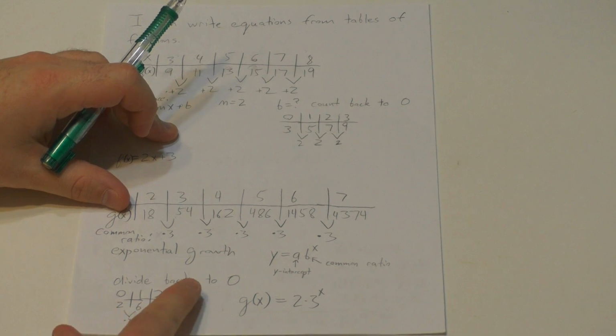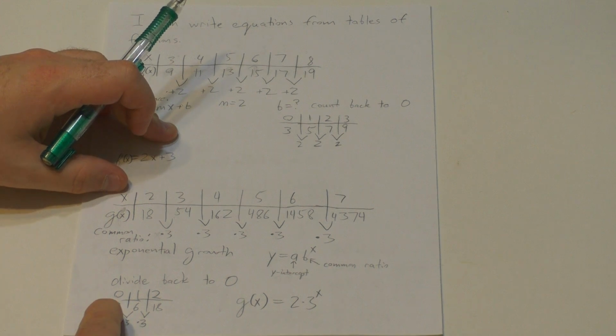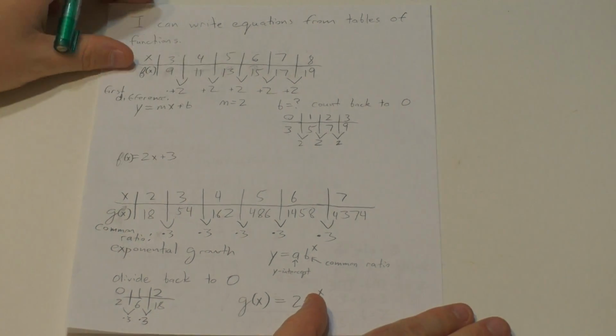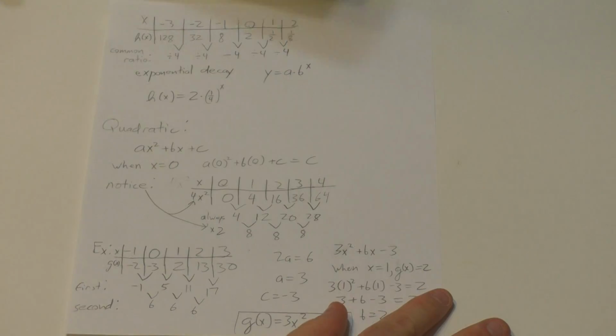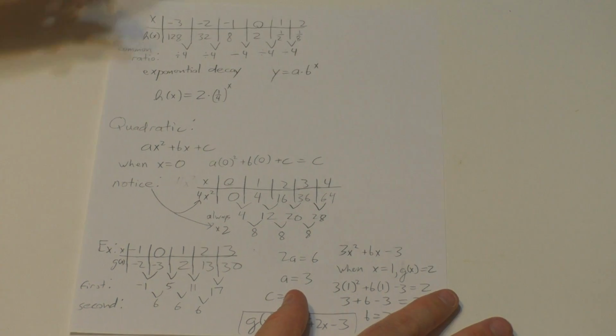So we go from 2 to 1, we divide 18 by 3, get 6, and then we take 6, divide it by 3, and we get 2 to get back to the 0 place of this function. So we know that the y-intercept is 2. There's our function: y-intercept 2 times 3, the common ratio, raised to the x. Okay, exponential growth example.